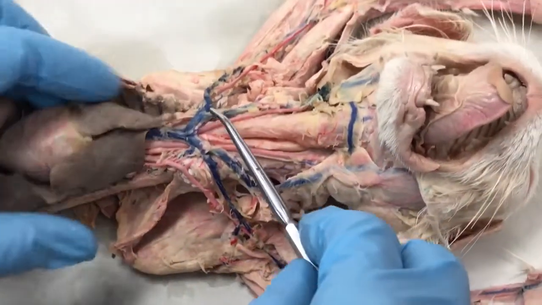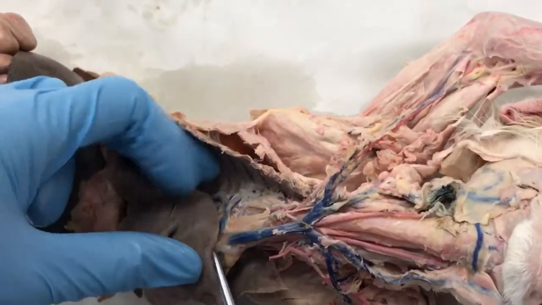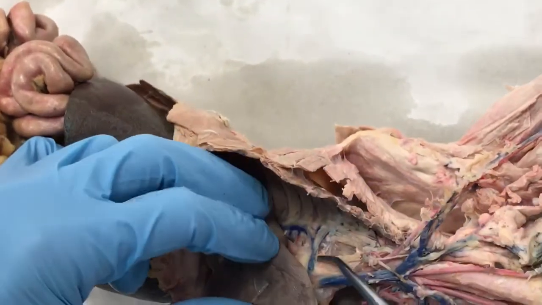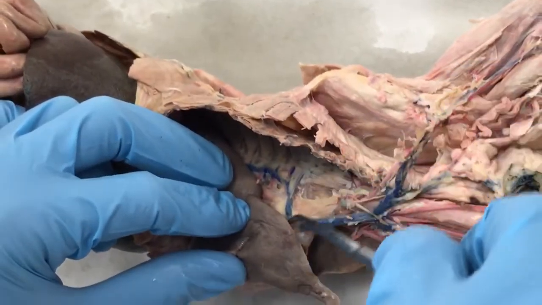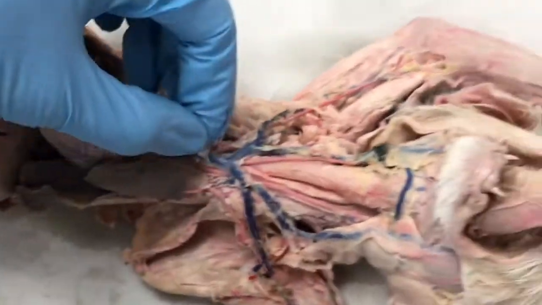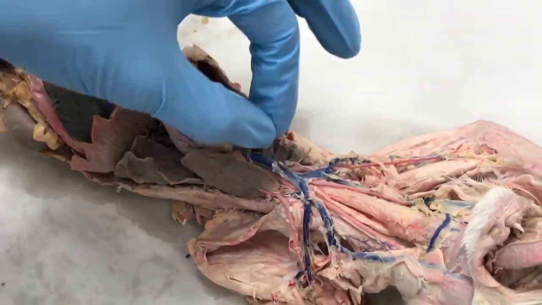So then we have one other vein up here, or two others actually, that we need to look at. One branches directly off the precava and immediately turns and descends on the right-hand side, and this is the Azygos vein right here. And we have one other vein that comes right off the top here, and this is the internal mammary vein.